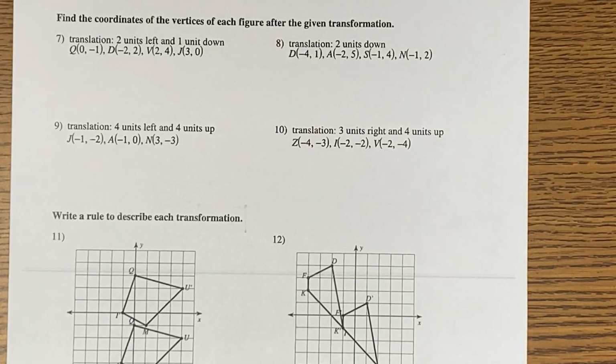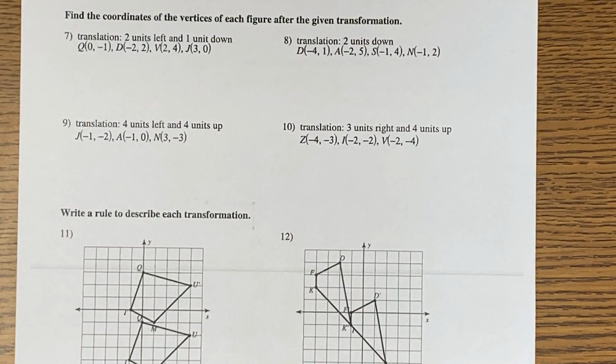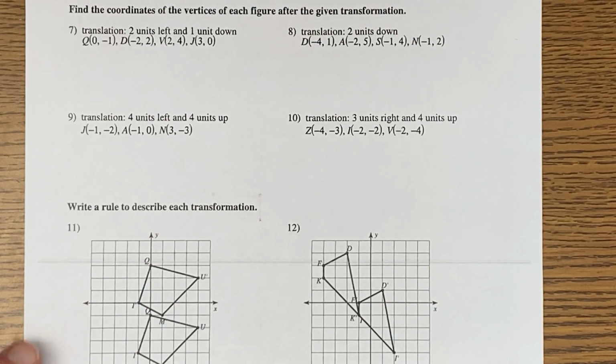All right, 7 through 10 are talking about just the coordinates and how the coordinates are going to change based off of translation. So let's look at a couple of these, and here's where we're going to keep in mind that if we shift right or left, it affects the x-coordinate, and if we shift up or down, that affects the y-coordinate. So let's look at 9 and 10. We'll do those two. So here's what I would like to write down.